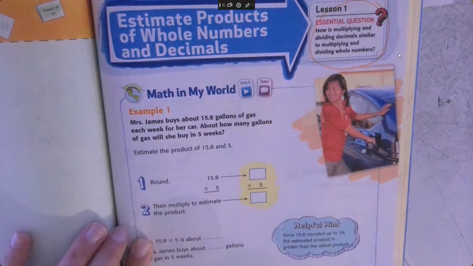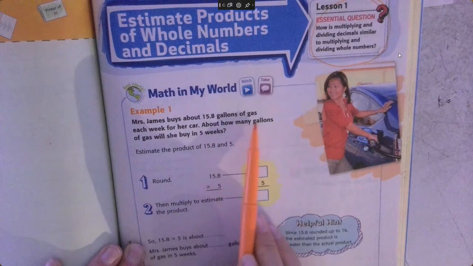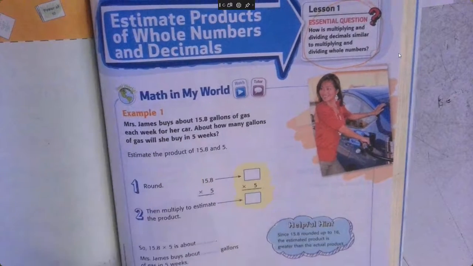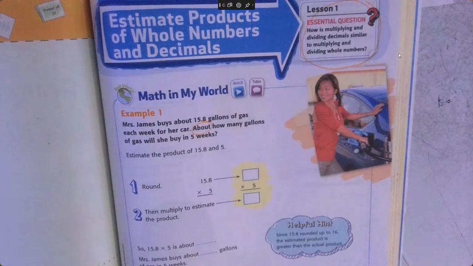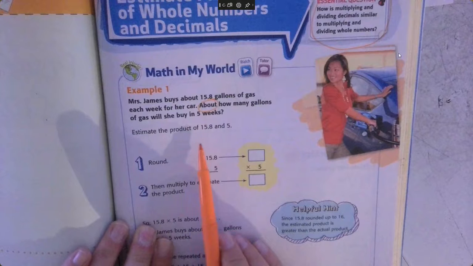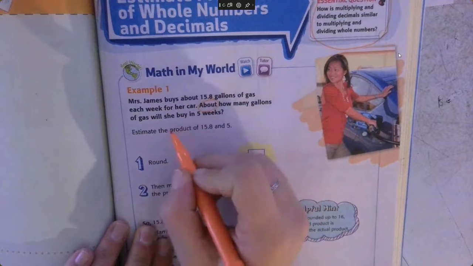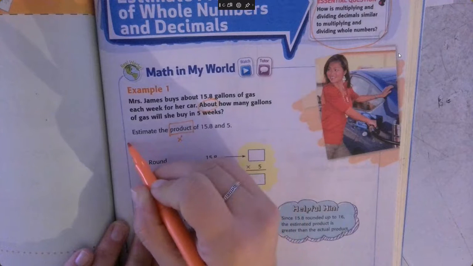Example 1. Mrs. James buys about 15 and 8/10 gallons of gas each week for her car. About how many gallons of gas will she buy in 5 weeks? So we will estimate the product of 15 and 5. Remember, product means the answer to a multiplication problem.